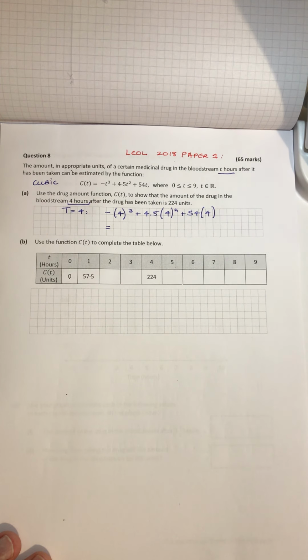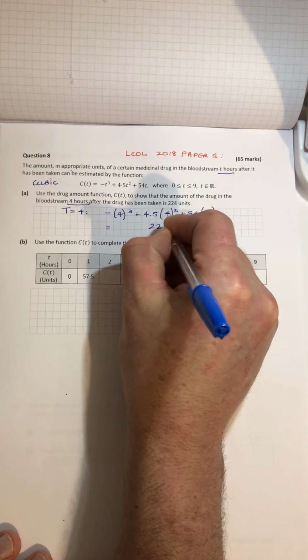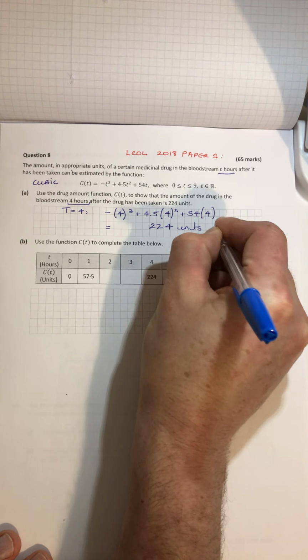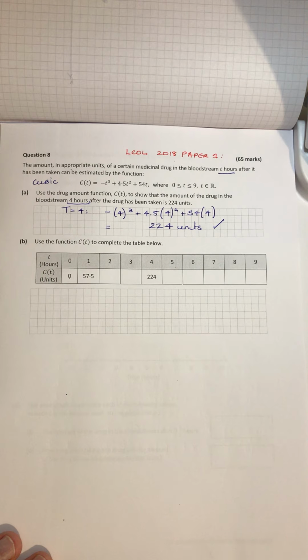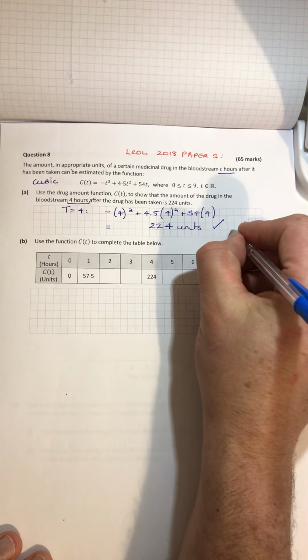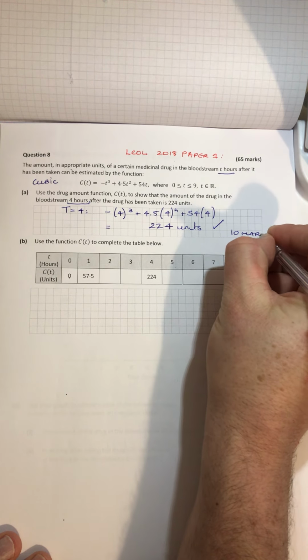So minus (4) to the power of 3 plus 4.5 (4) squared plus 54 (4) is equal to 224 units, which is what we expected. In the exam that's an easy 10 marks for you.